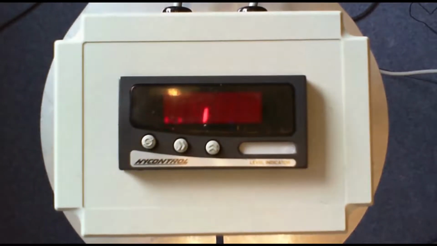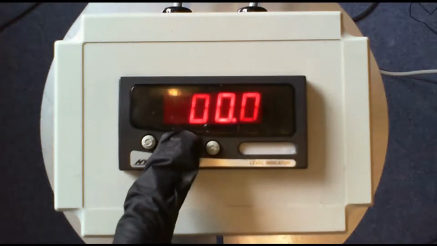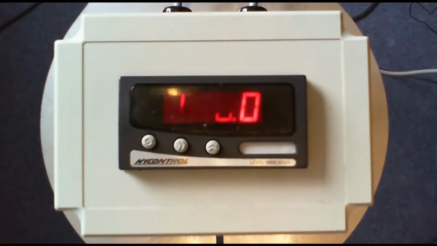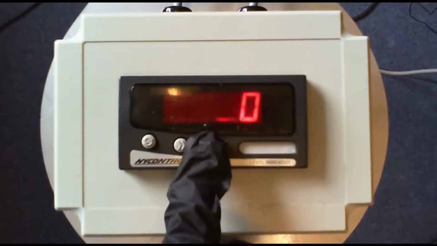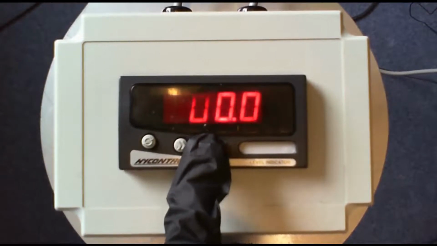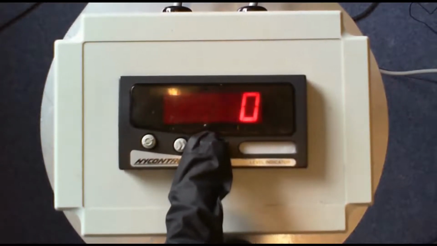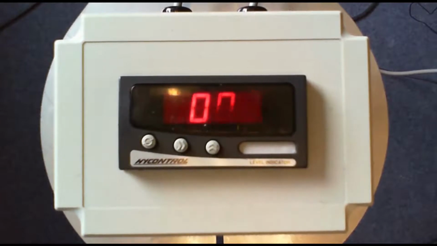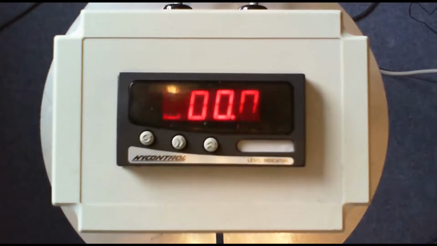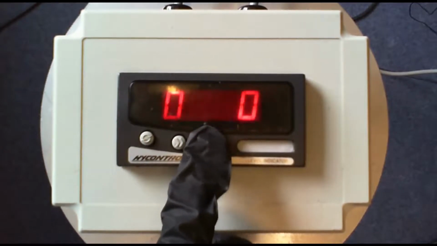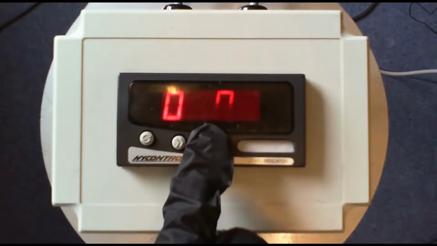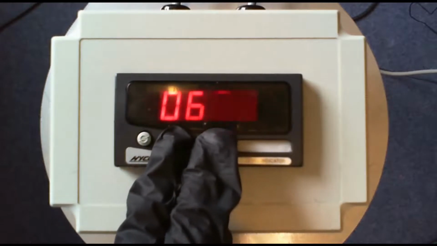And our input high, so this is our maximum value at 20 milliamps. So press the B button once. As a default setup, it's 0 to 100%. So we want to set this up for 60 tons. So press the C button until we change the 1 all the way around to being a 0. The B button once to move the digit across, and we press the C button to make this a 6. Once we're happy, press B and C together to accept.